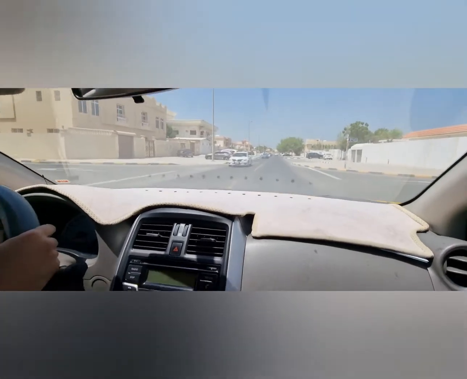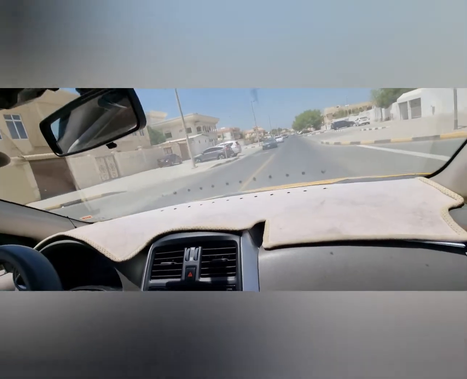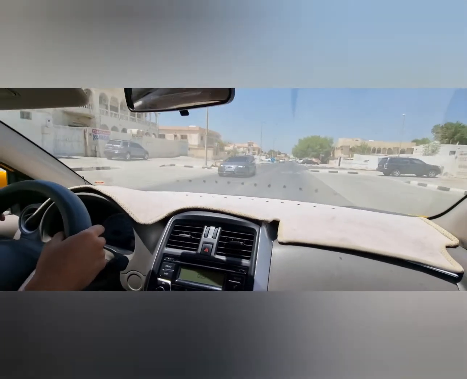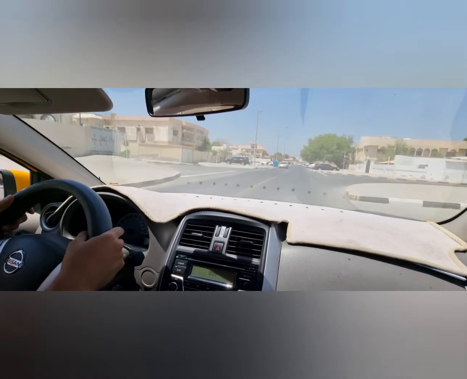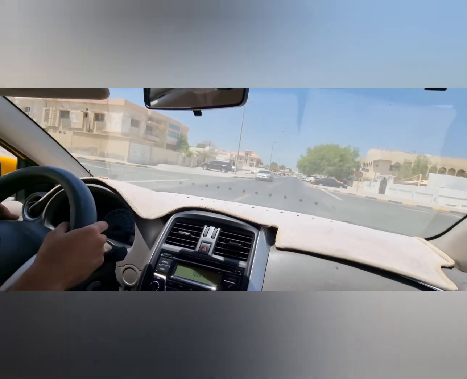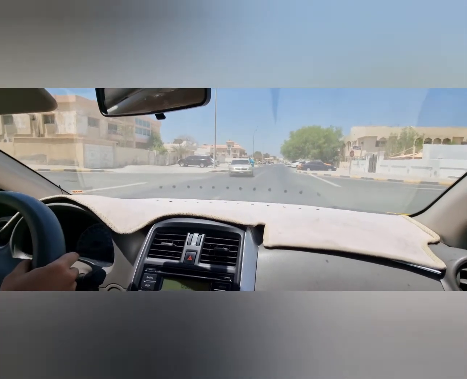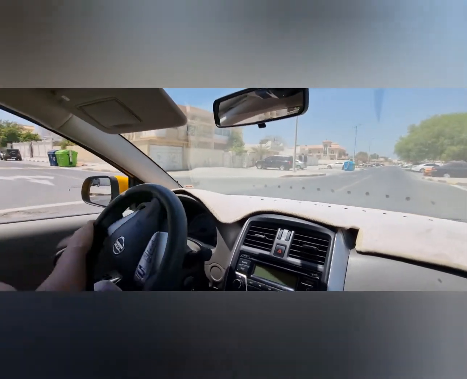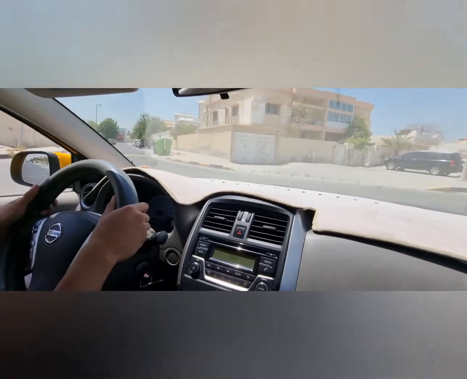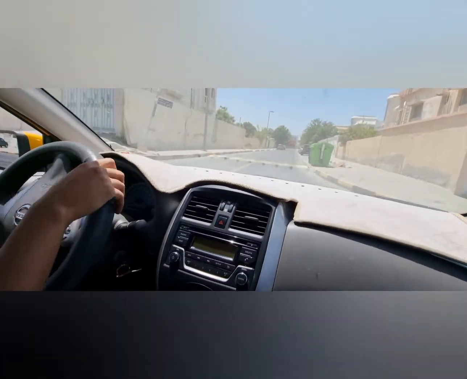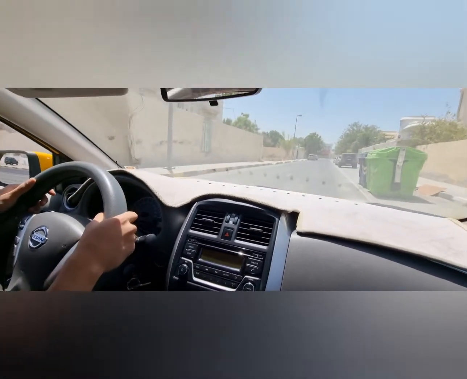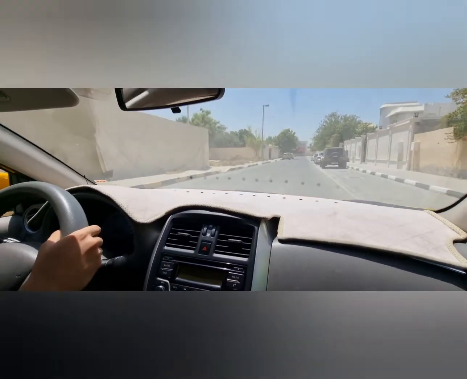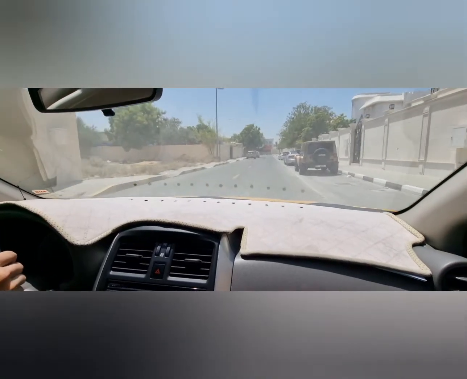Now we are on the main road. We'll turn left there. You slow down. There's a vehicle. Okay, let him. If the vehicle stops first, let him go first. Okay. Cut down now. Yes. Okay. Every stop, you check the mirror. Keep going.